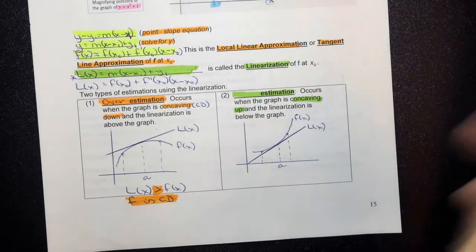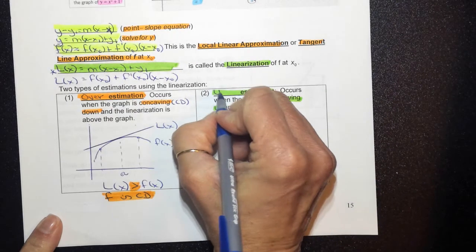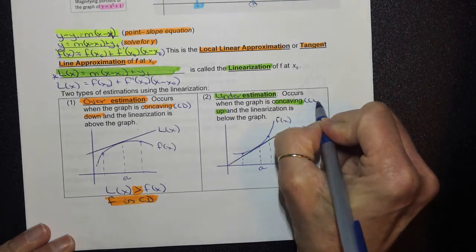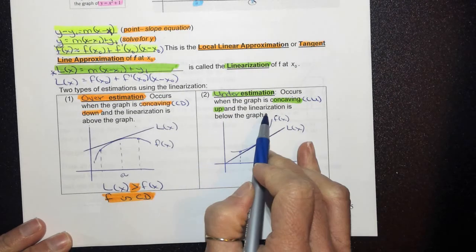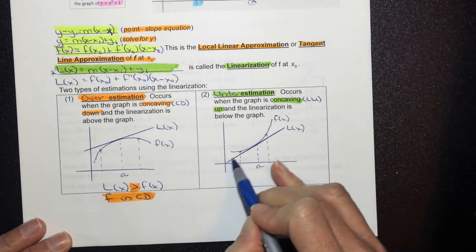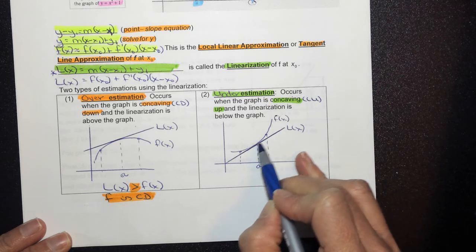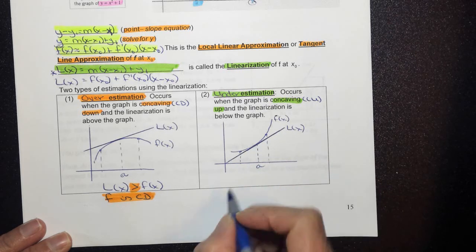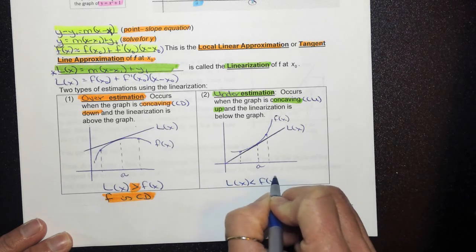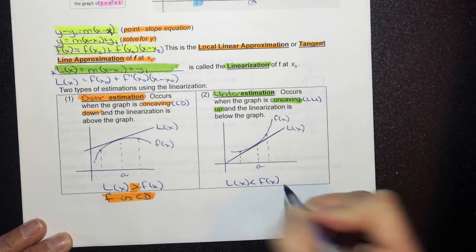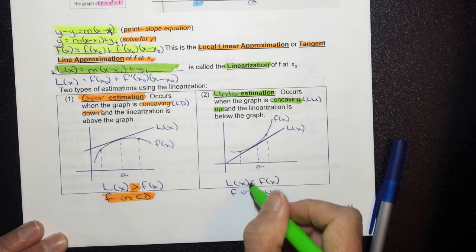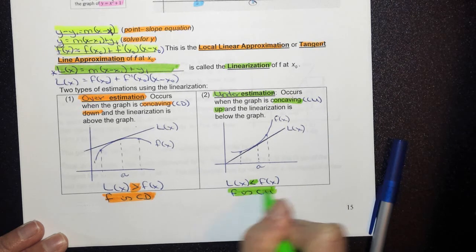On the other hand, we would have an underestimation when the graph is concaving up, and the linearization is below the graph. If this is f of x, this is my linear approximation, meaning my line that is tangent to the curve when x is equal to a. That means L of x is less than f of x, and your reasoning or justification would be f is concaving up. So here this is less than, and that would be your justification.